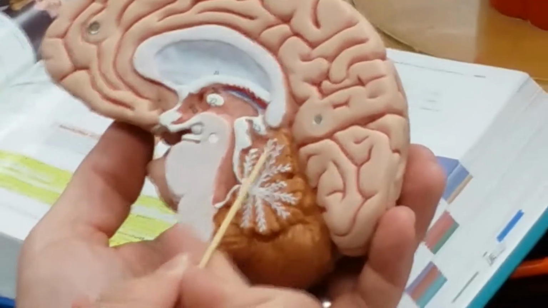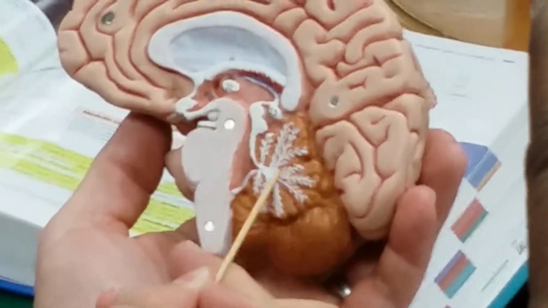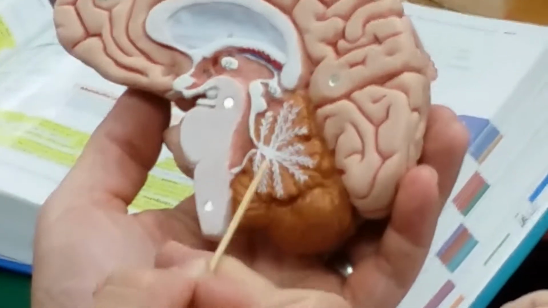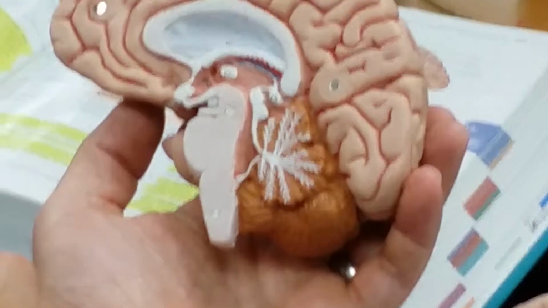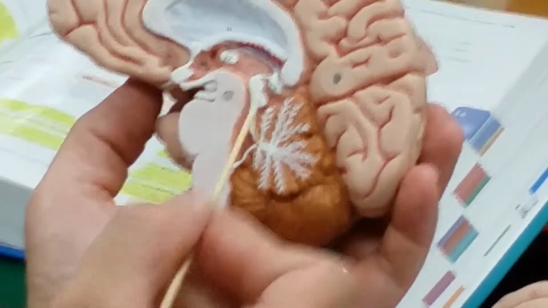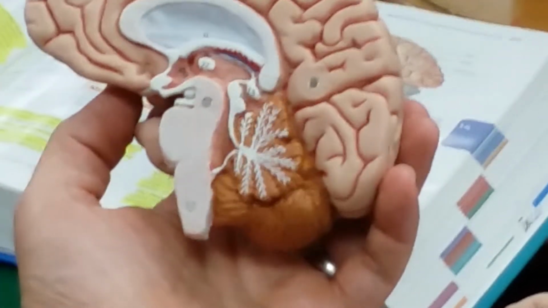Arbor vitae. You can see that white tree-like thing. Arbol, that means tree. Arbol, Spanish for tree. Y'all say that when you're playing basketball, right? Yeah, tree of life right there.